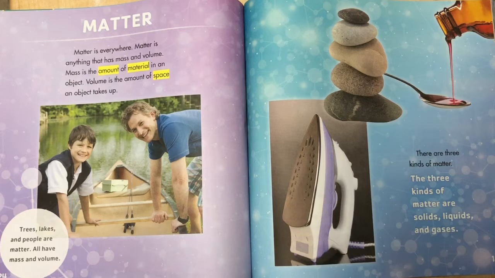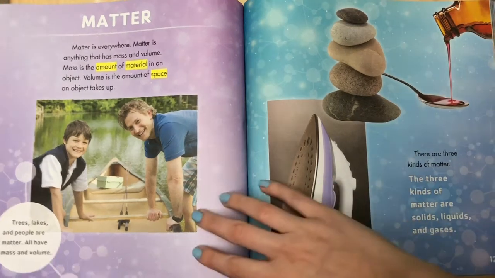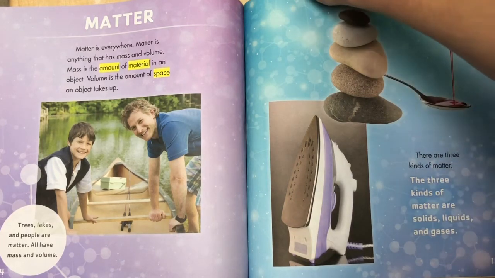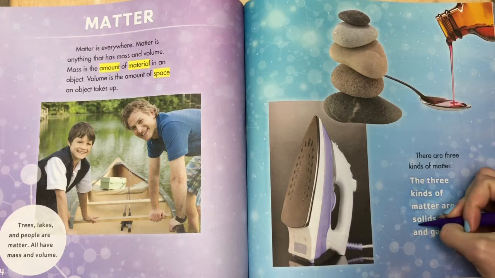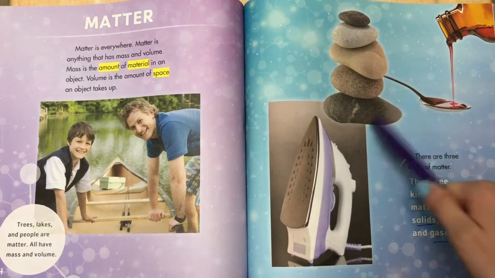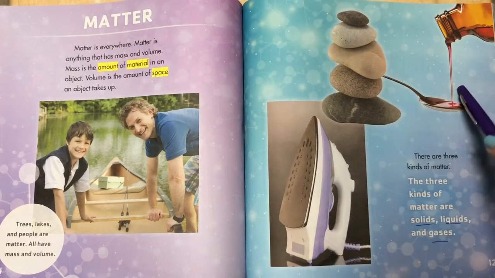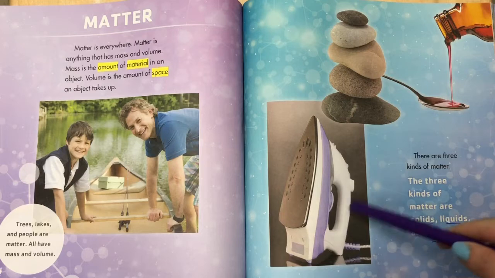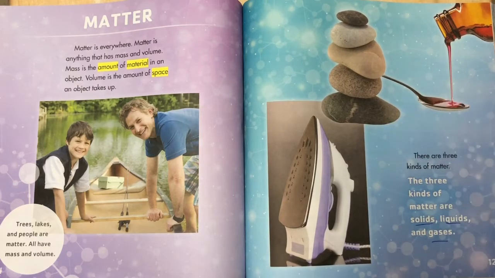So what do you learn in the text on these pages? Well, we learn that there are three kinds of matter: solids, liquids, and gases. So those are important. Solids, liquids, and gases. You can go ahead and underline it. Why do you think the author chose to show an iron, rocks, and medicine on this page? What does each object show us?